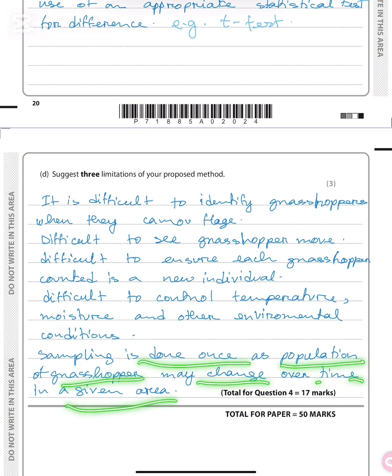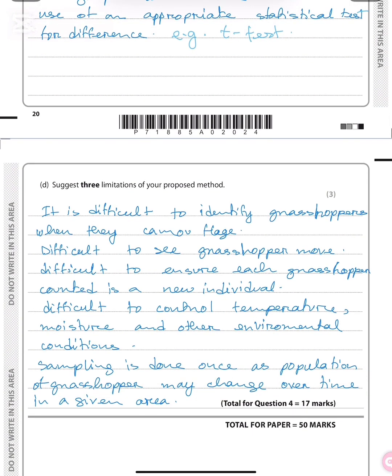And we are done with January 23, Unit 6, Biology, Edexcel.